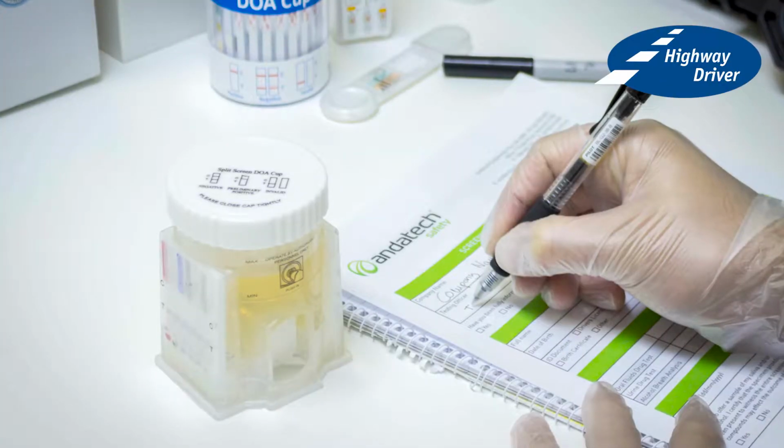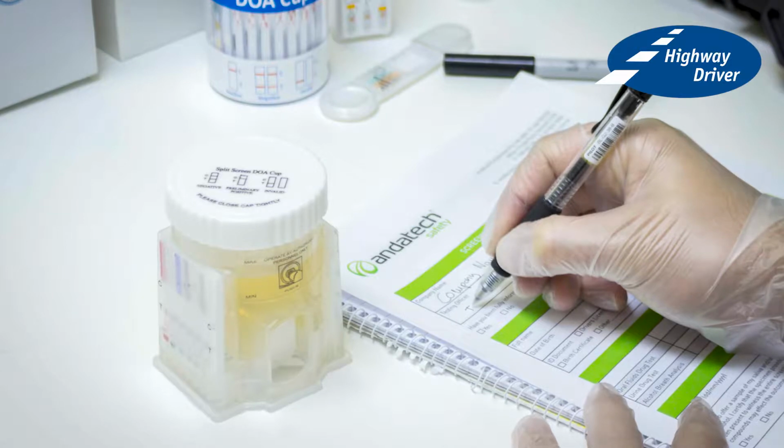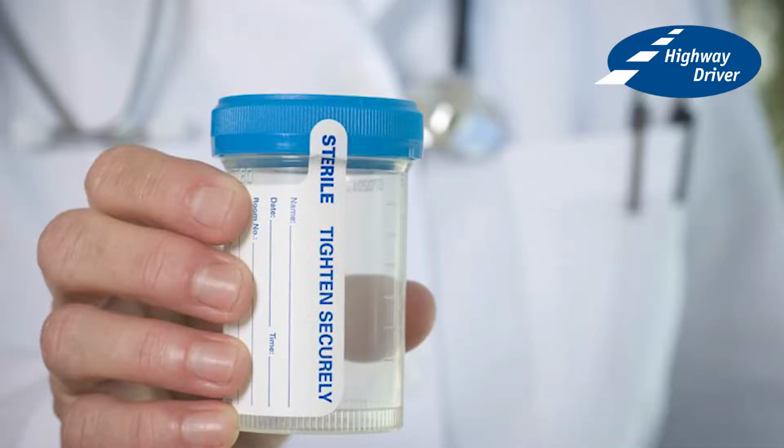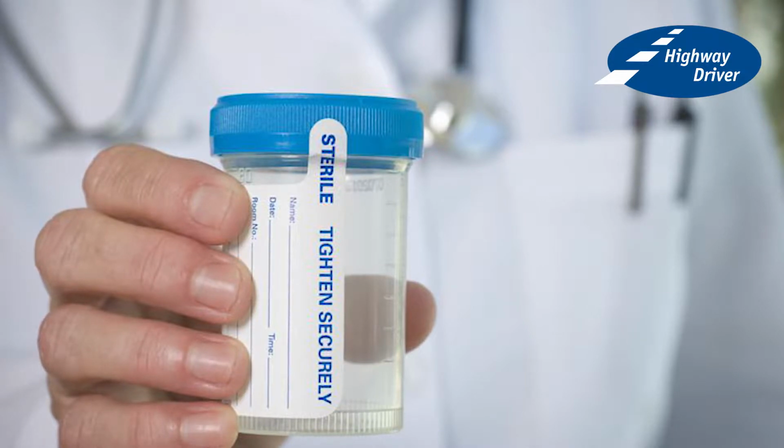First is pre-employment. A negative drug test is required before a driver can be permitted to drive a commercial motor vehicle. You're only required to be pre-employment drug tested, not alcohol tested.